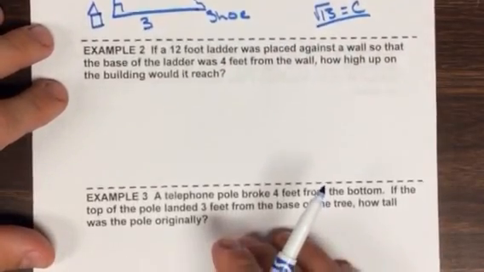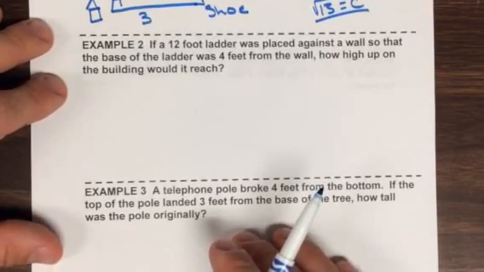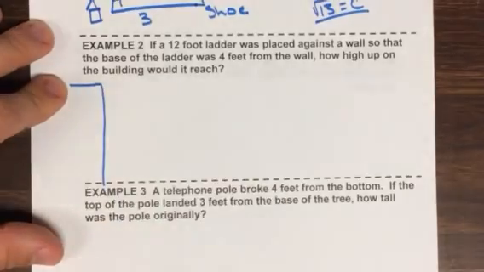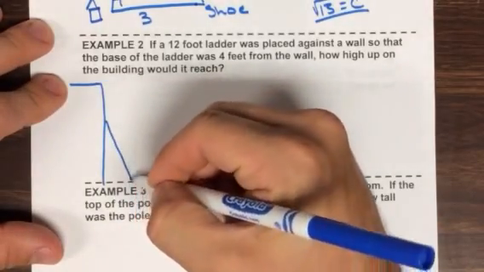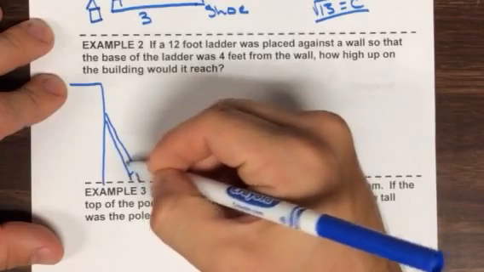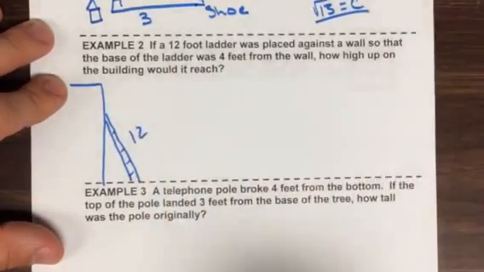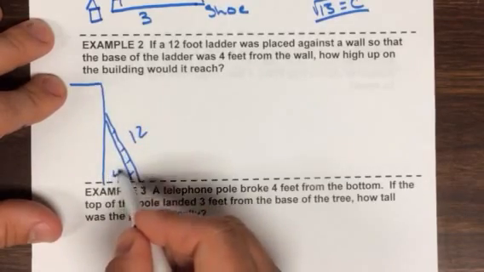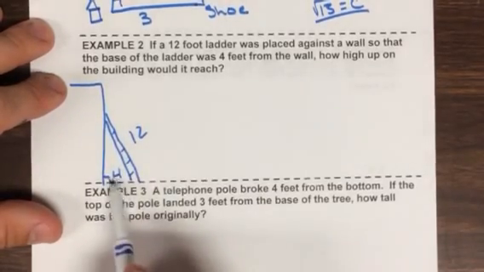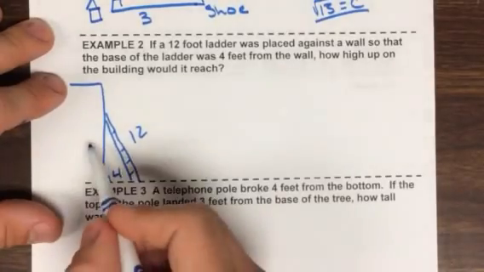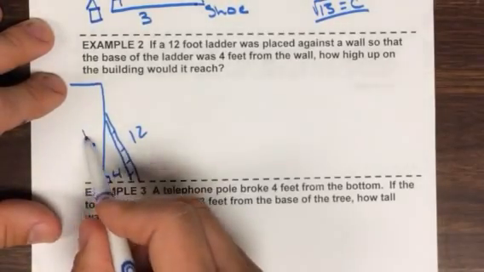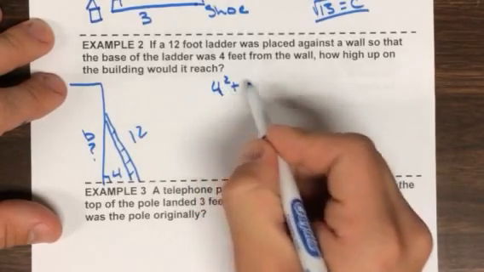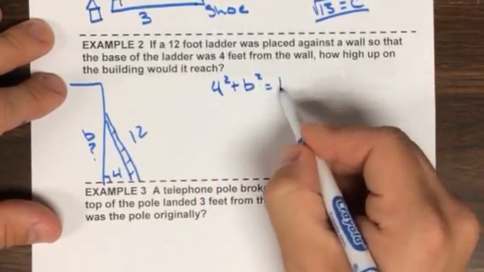Well, let's look down at example number 2. If a 12-foot ladder was placed against a wall, so let's go ahead and create a wall of a building. Got a 12-foot ladder. It's placed against the wall so that the base of the ladder was 4 feet from the base of the wall. How high up the wall would it go? So now we're looking for B. So I would say 4 squared plus B squared equals C squared.